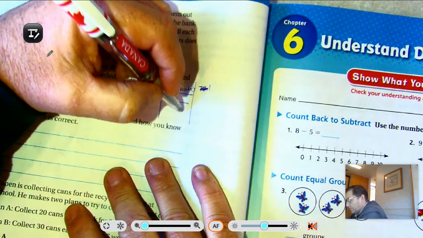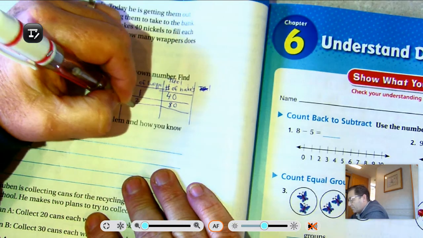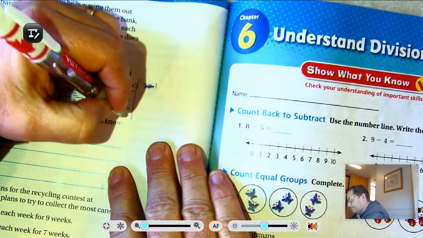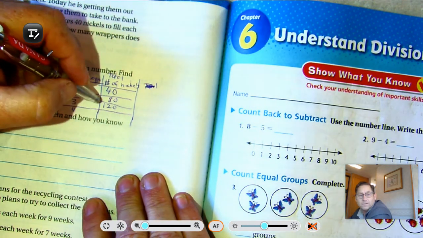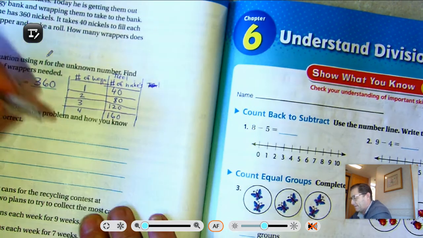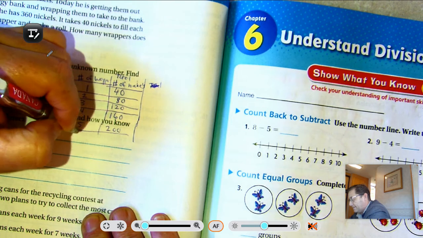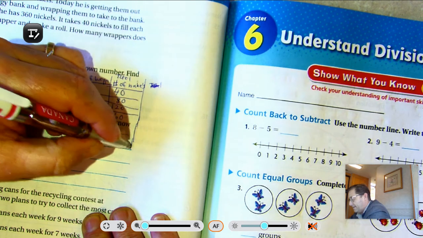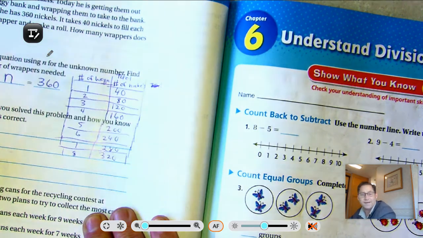We have 2 wrappers, 40 plus 40 would be 80. 3 wrappers, 80 plus 40 is 120. 4 wrappers would be another set of 40, so 120 plus 40 is 160. 5 wrappers, we would now be at 200. 6 wrappers, 240. 7 would put us at 280. 8, 320.